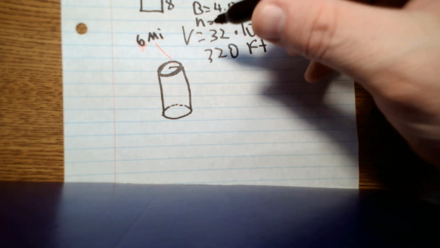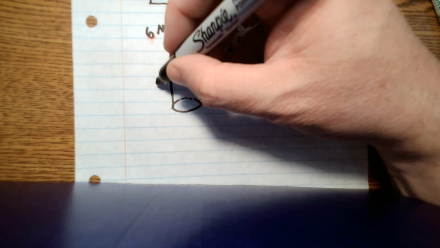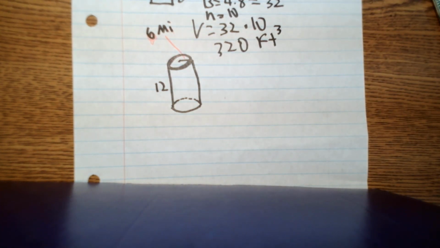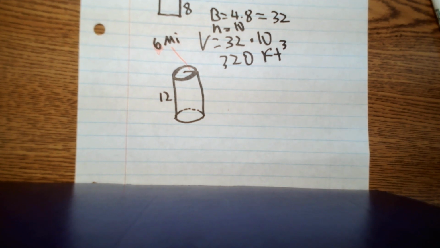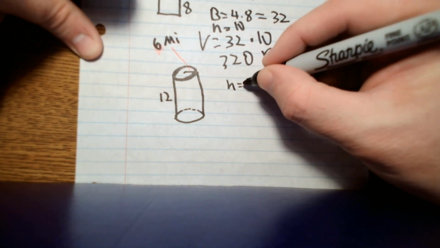Let's use the same formula to come up with the cylinder. It's going to be 12 miles tall. First of all, you find the area of the base, right? So the height is 12.